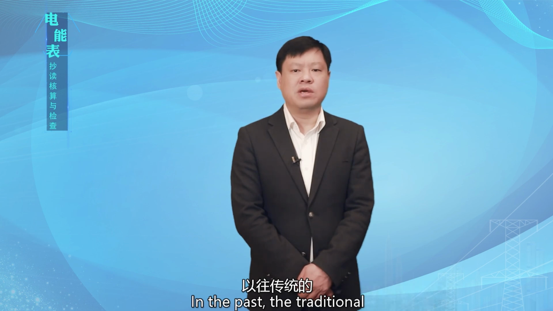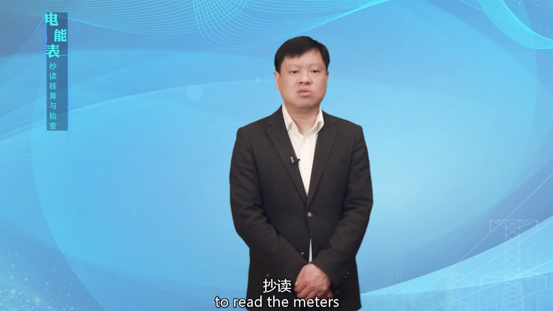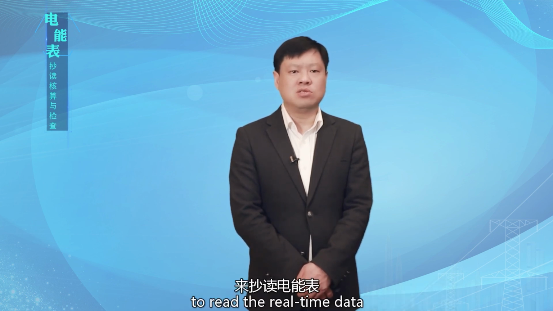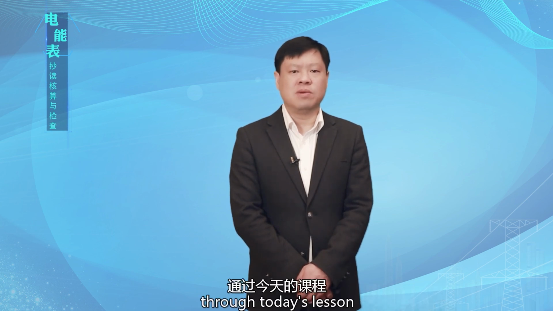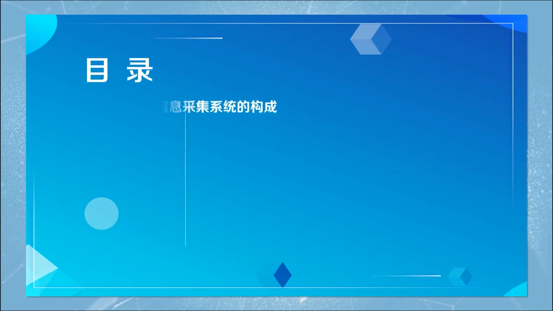In the past, the traditional meter reading method was meter readers visiting thousands of households every month to read the meters. Currently, we use the remote meter reading system to read the real-time data of electric meters. How is the remote meter reading system composed and controlled? Through today's lesson, we will understand it together.